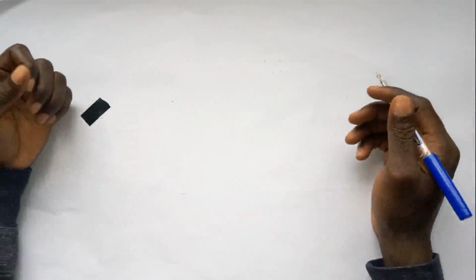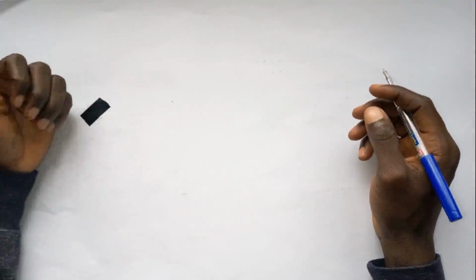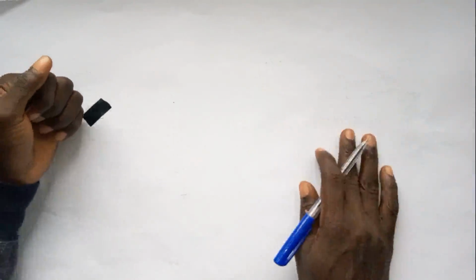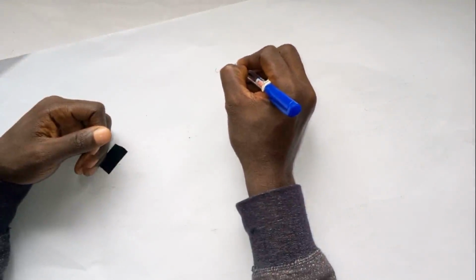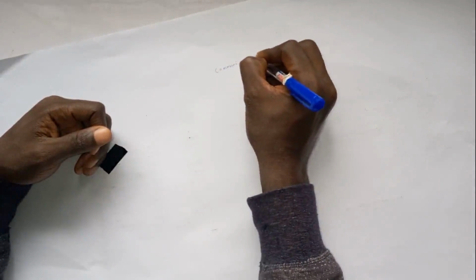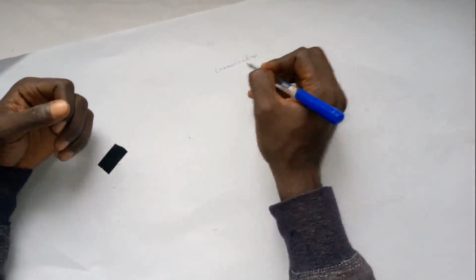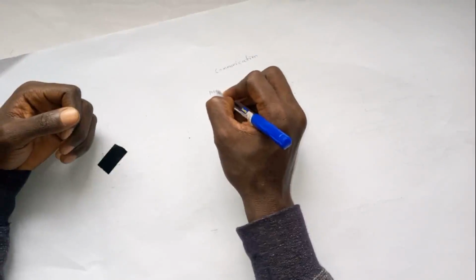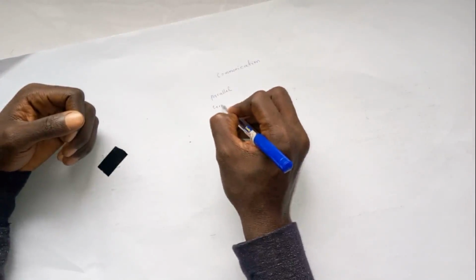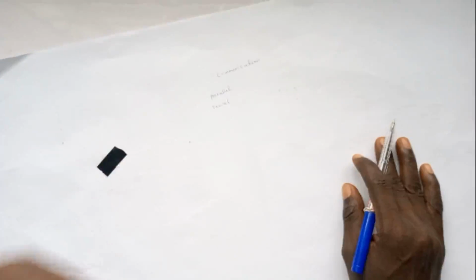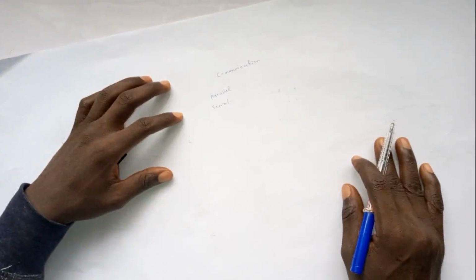we have something called communication. So we have parallel and serial communication. So communication, so we have parallel and serial.